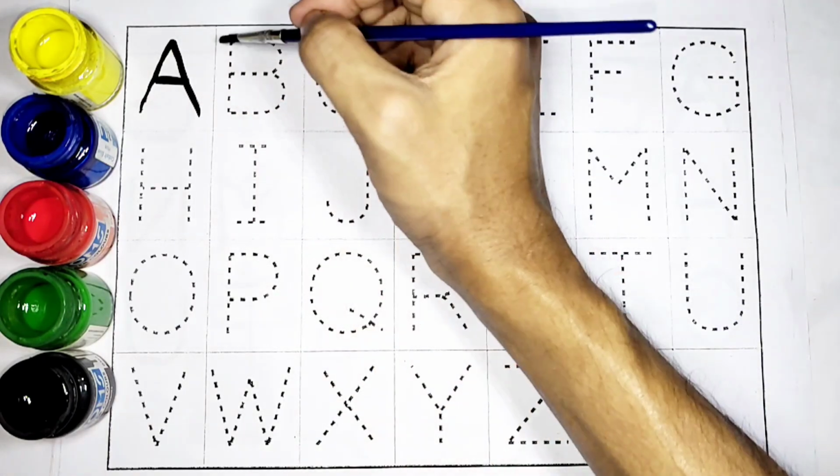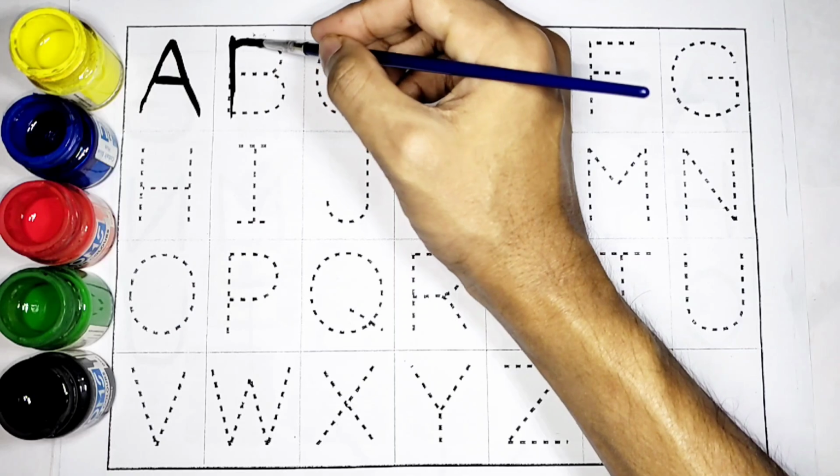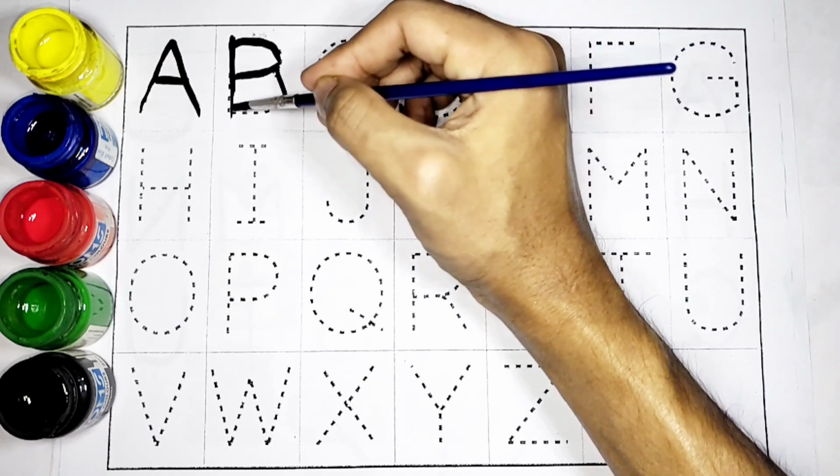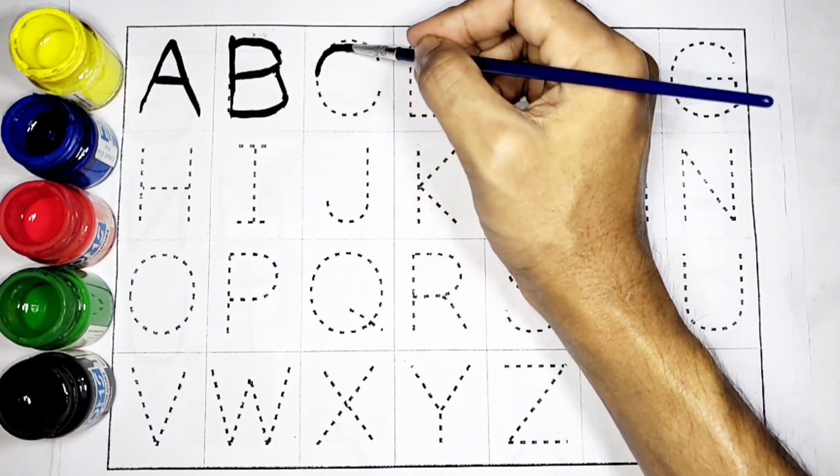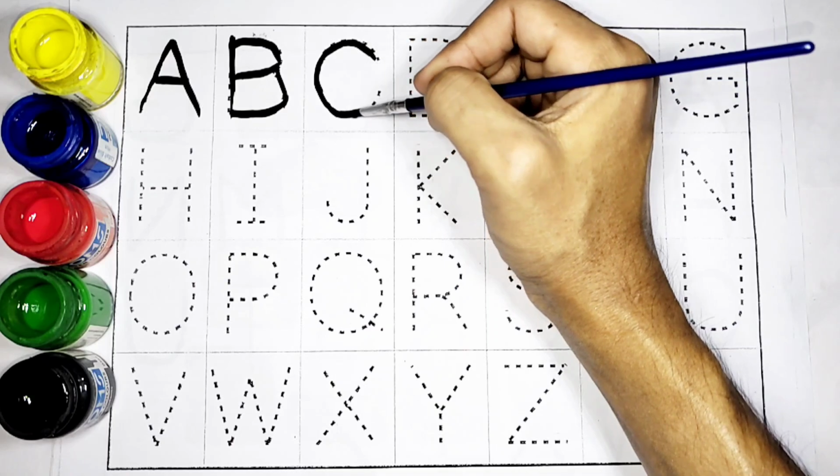Kids, the next one is B. B for ball, B for bat. And the next one is C. C for cow, C for cat.